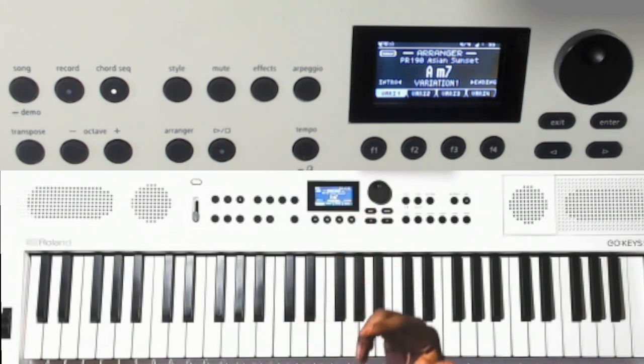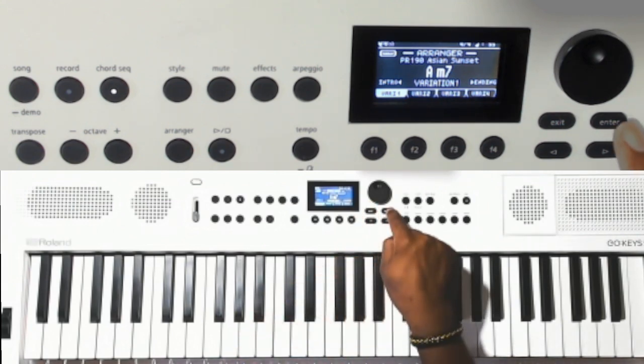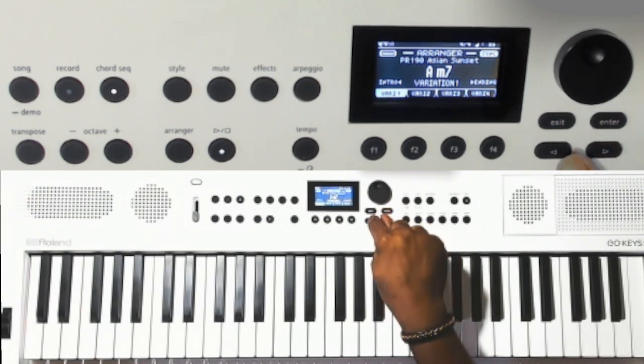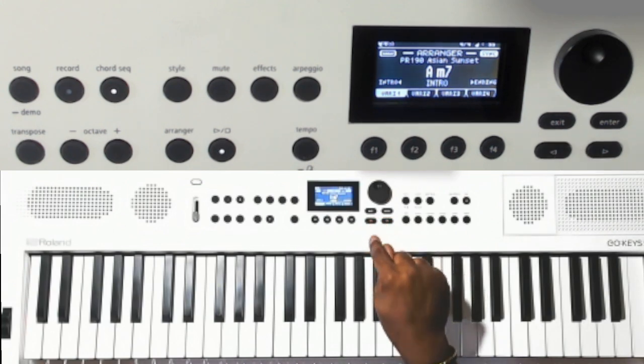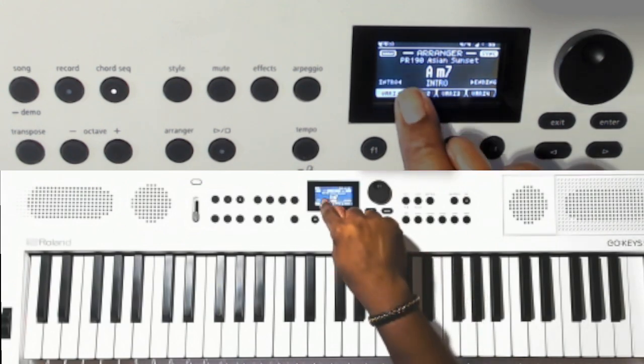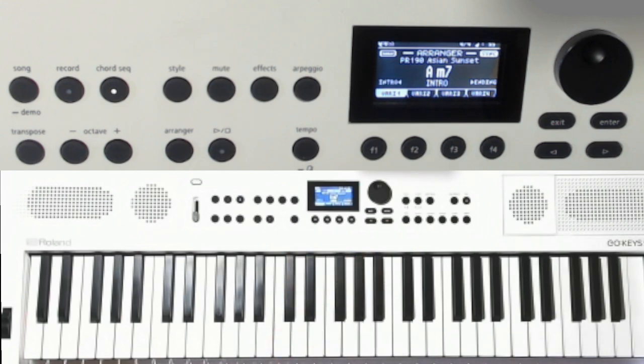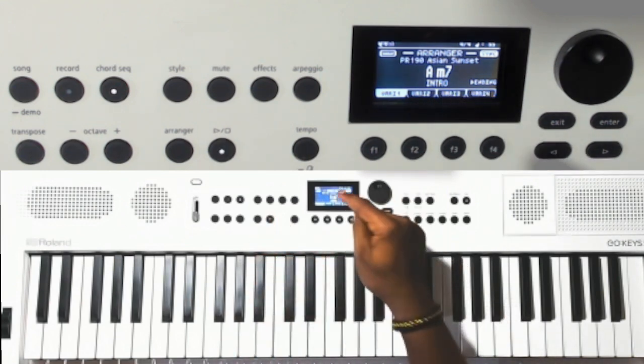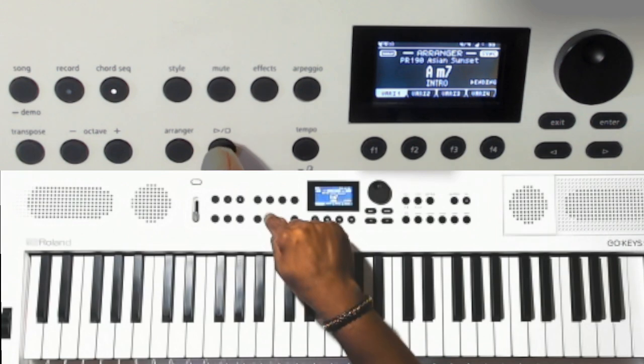But you can bring your rhythm section and chords in by using enter, this one right here, and the back arrow, this one. When you hit those 2, you then begin to see intro flashing. And that means you've got intro on auto, which means when you hit play, it goes straight into intro on A minor. Let's check it out.